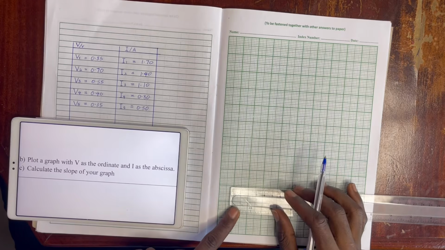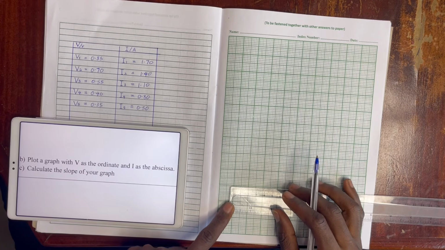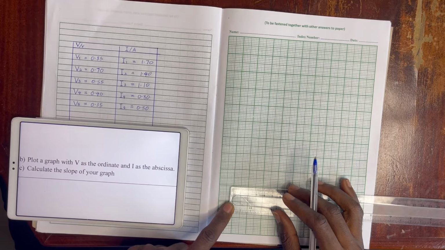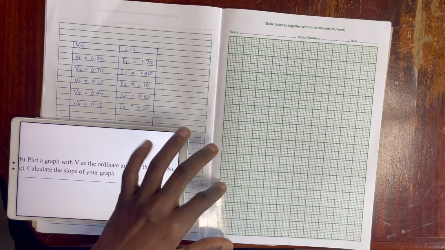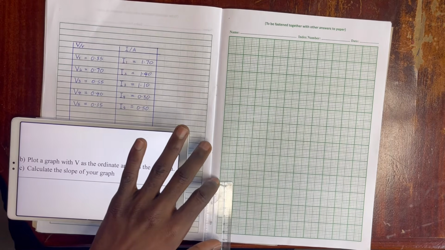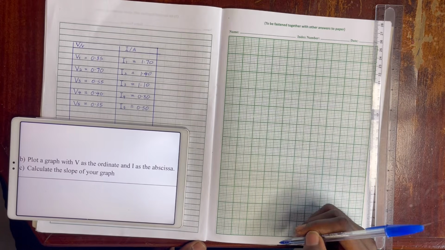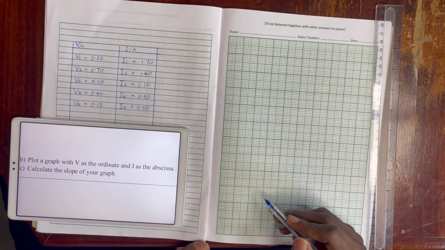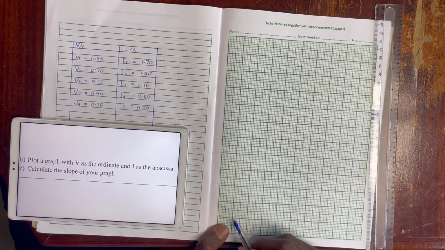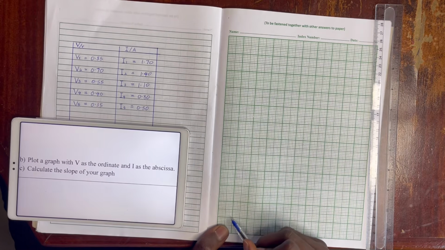Now for this 2 centimeters, you also have 2 centimeters at the vertical as well. So for example, when you hear someone say 2 centimeters to 1 unit, what the person is saying is that when I move every 2 centimeters, I'm going to add 1.